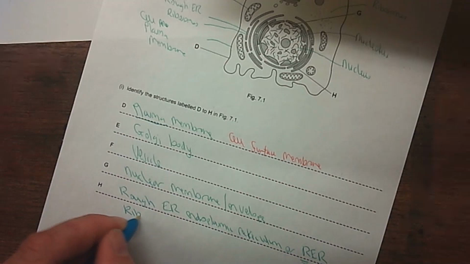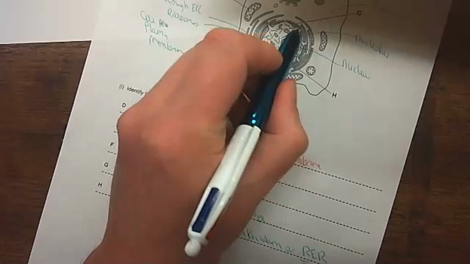You might have written ribosome because it isn't exactly clear. It might be pointing to a single ribosome, so that would be correct. Very few students in the exam stated this as rough ER. Many stated it as the nuclear membrane. Okay, thank you.